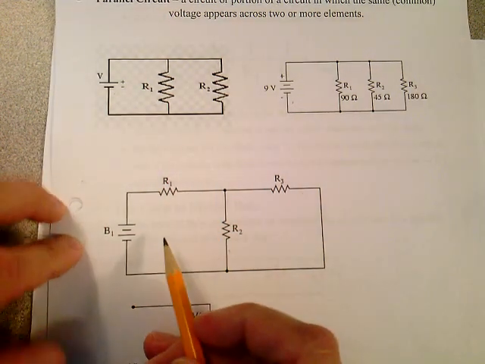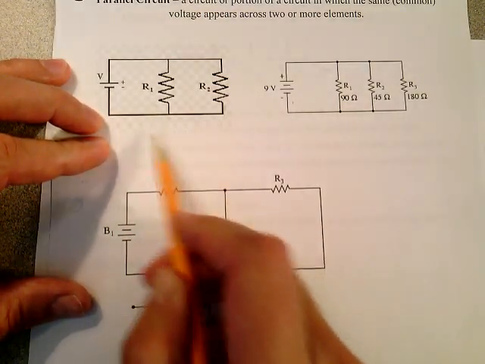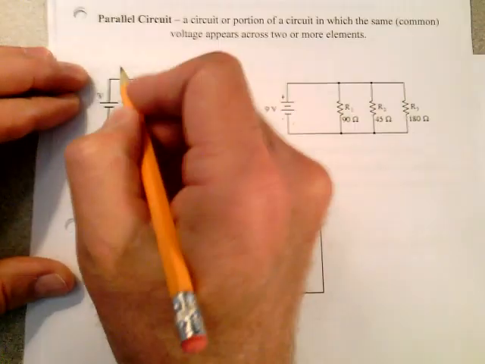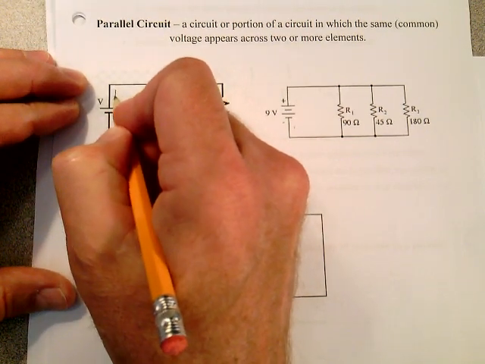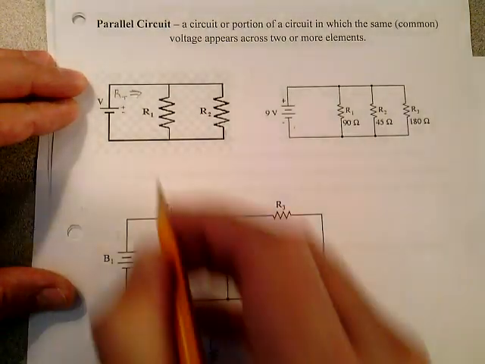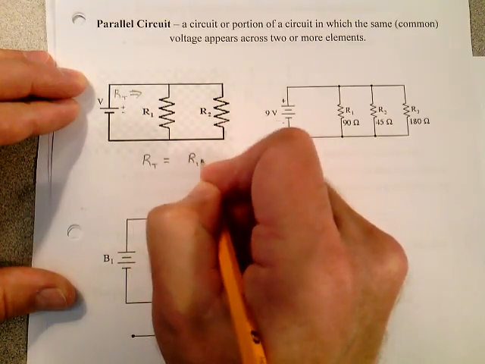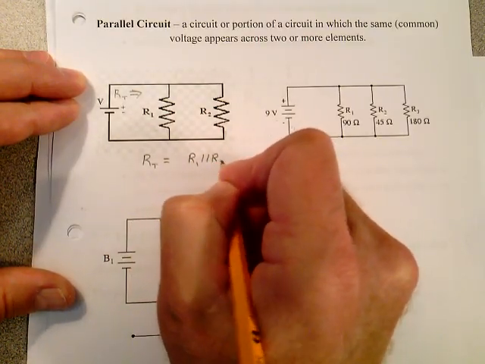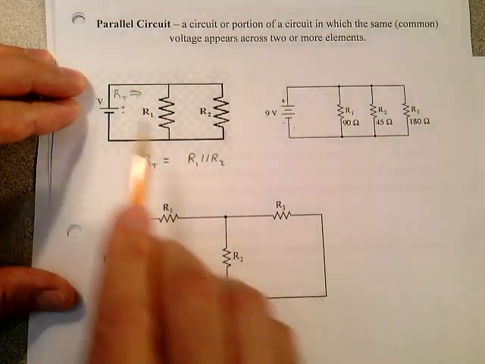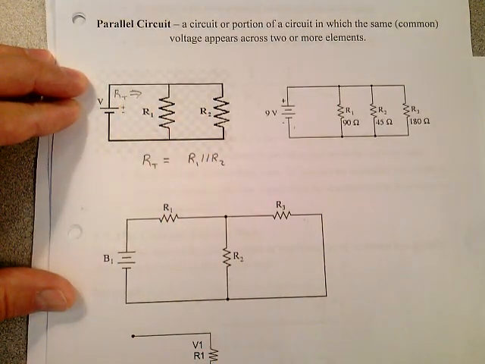So let's do some general resistance calculations on these here. I want you to notice that if you're looking at the total resistance, we want to find the total resistance looking in from the source there. In that case, the total resistance is going to be equal to R1 in parallel with R2. You can write it that way. That's not a true equation. Mathematically, you can't solve that, but the total resistance looking in from this point up here to the right is R1 in parallel with R2.